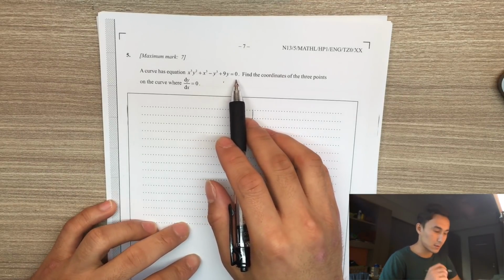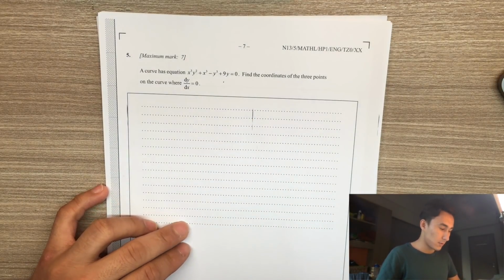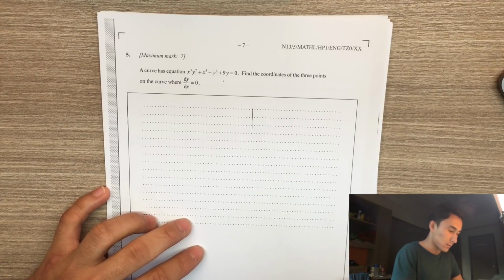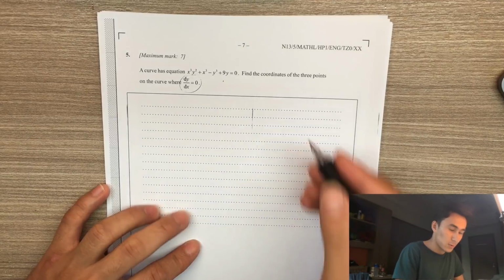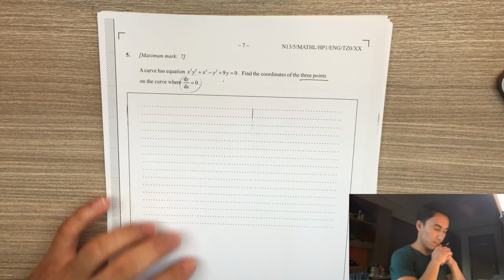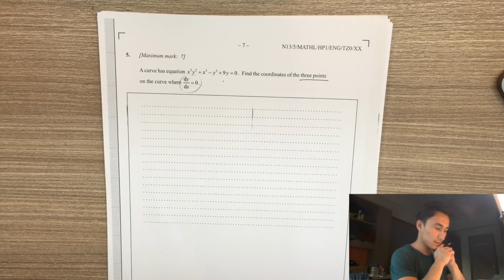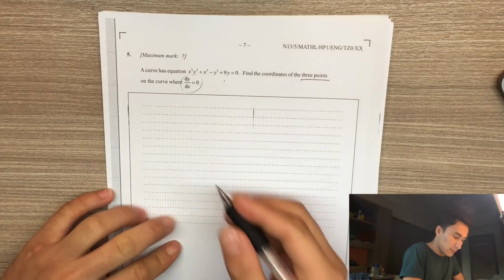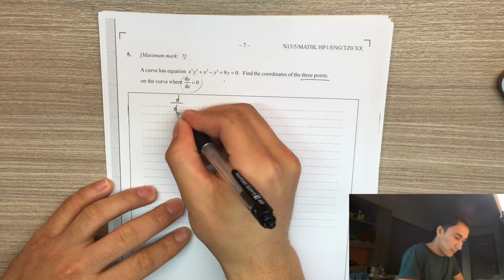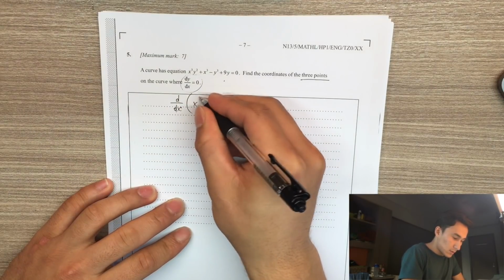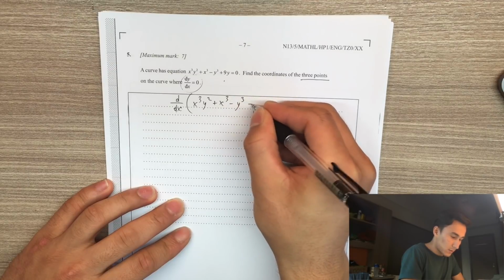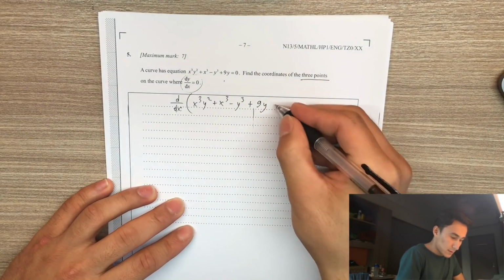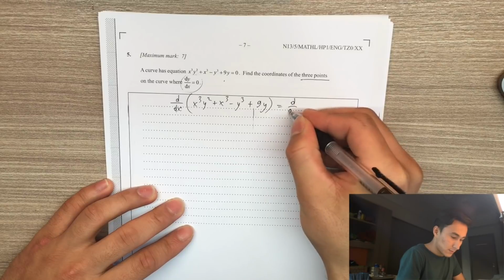Next problem. A curve has equation x cubed y squared plus x cubed minus y cubed plus 9y equal to 0. Find the coordinates of the 3 points on the curve where dy/dx is equal to 0. So we have 3 points, we have to find them. Let's apply d/dx to both sides. So we have d/dx of x cubed y squared plus x cubed minus y cubed plus 9y is equal to d/dx of 0, which is 0.